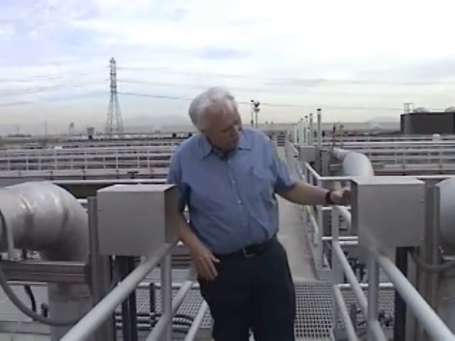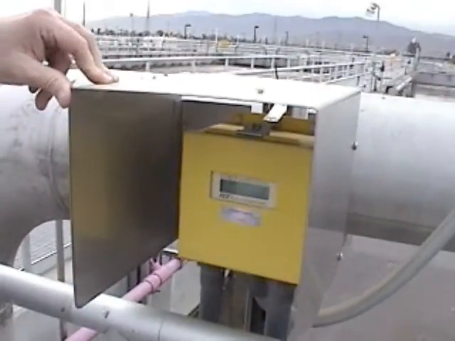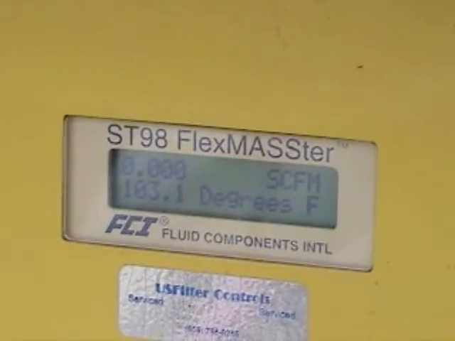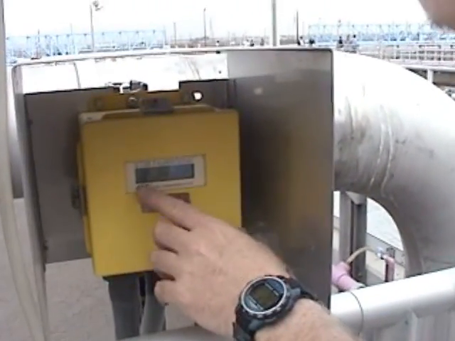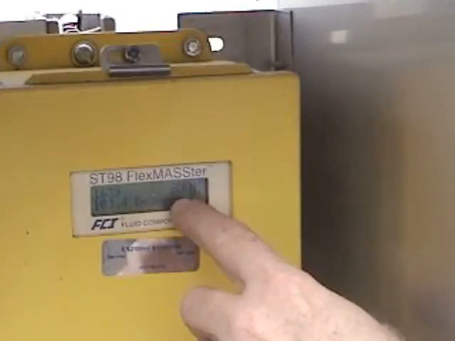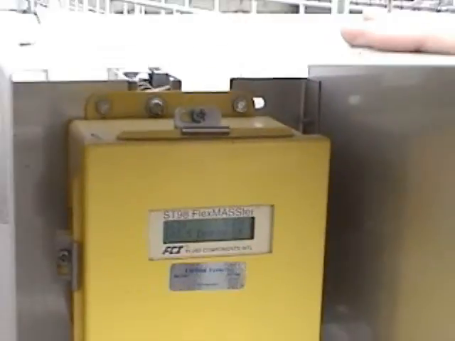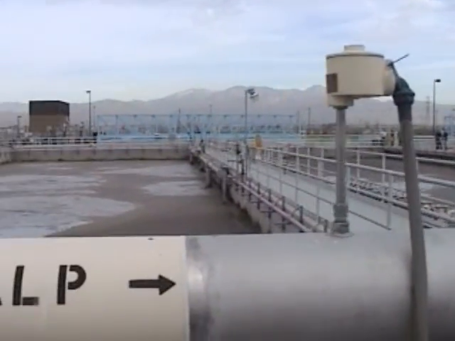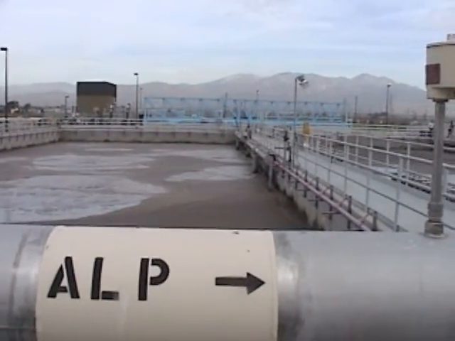And then what we have right here, this is a local indicator for the airflow into this particular section of the aeration basin. Right here, these are anoxic zones, and you'll see the airflow is 0. Over here on the oxic zones where we're feeding air, you can read the air right here at 1642 SCFM. And that is measuring airflow through this pipe right here, which is feeding air to a network of pipes which feed our diffused air panels.